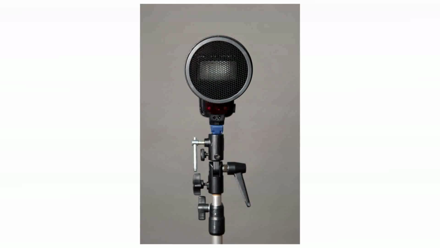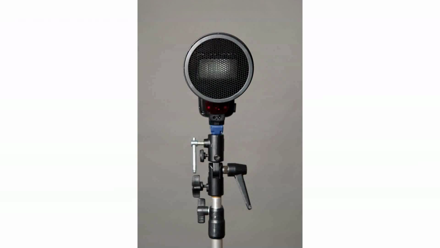This Strobies grid has smaller openings. The smaller the grid openings, the tighter the spread of light will be. Here's an image taken with the Strobies grid. Grids are extremely useful as hair lights because they allow you to carefully place the light on the subject's hair without having the light spill into other areas of the frame.